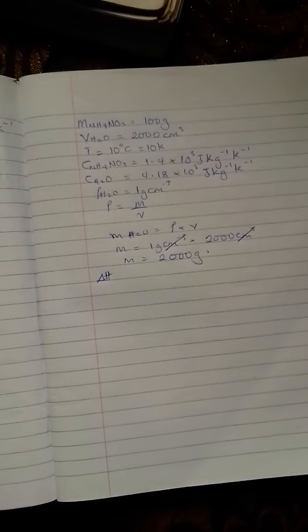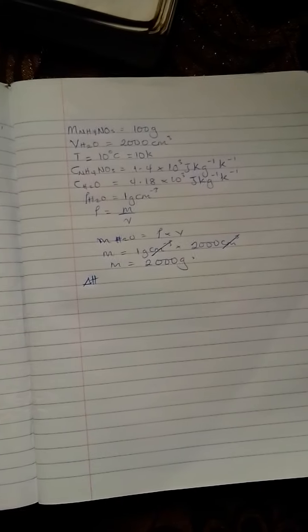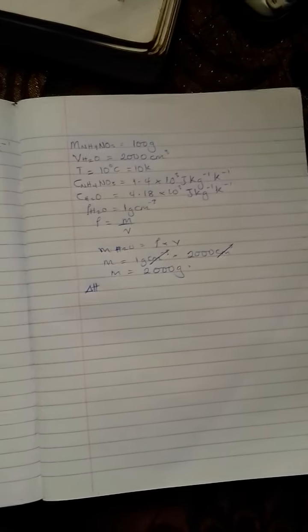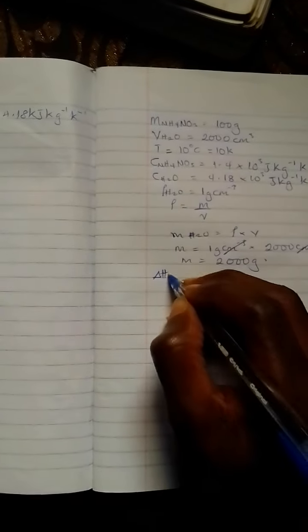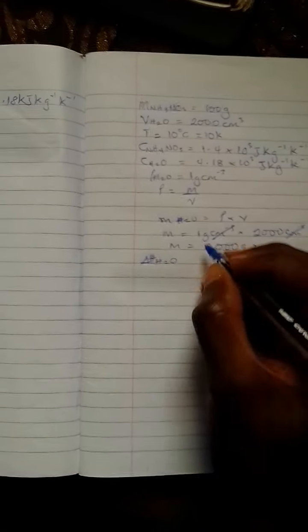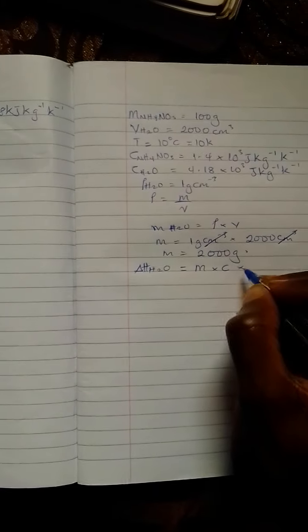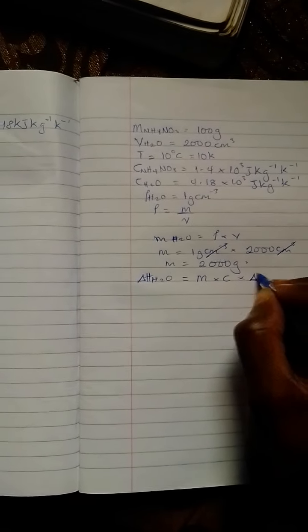So the question says calculate the heat change. Formula for finding heat change. Heat change is written as this. So we are calculating the heat change, but we have to find the heat change of the individual compounds given to us, the ammonium nitrate and then the water, right? So let's try and find that of water first. The formula for heat change is mass times specific heat capacity times change in temperature.